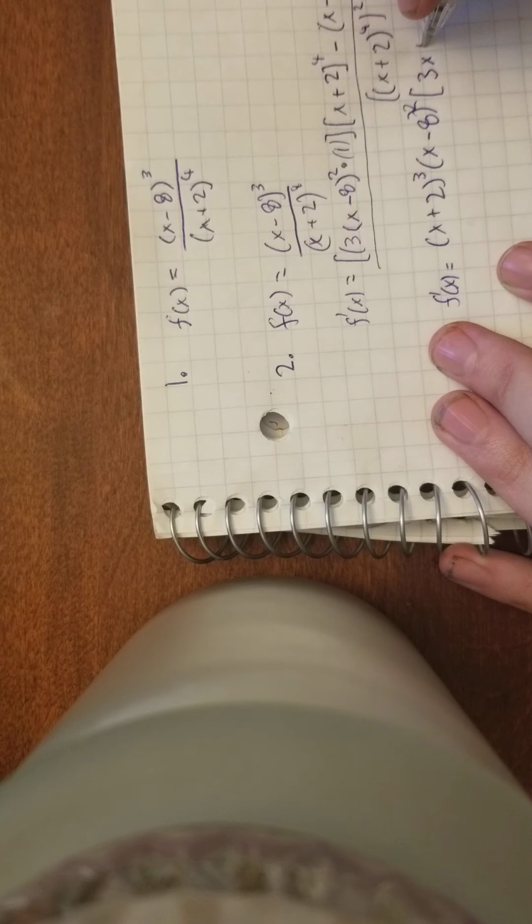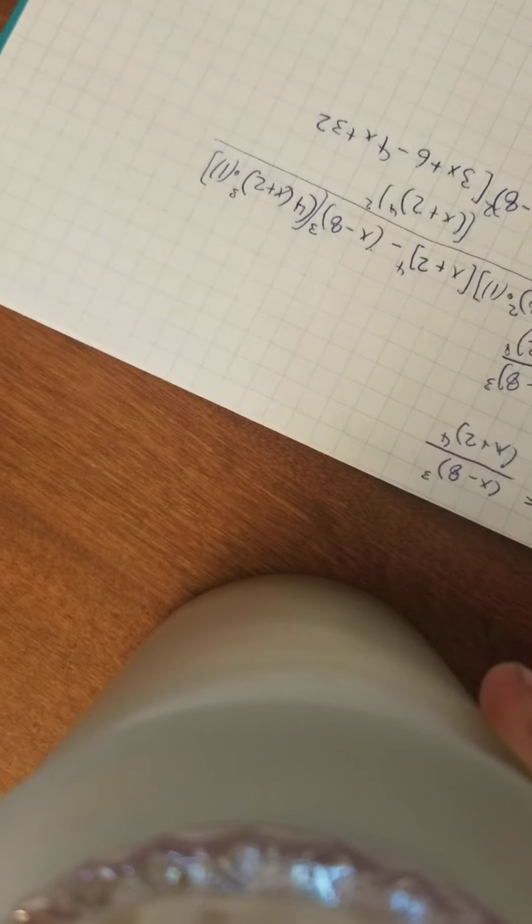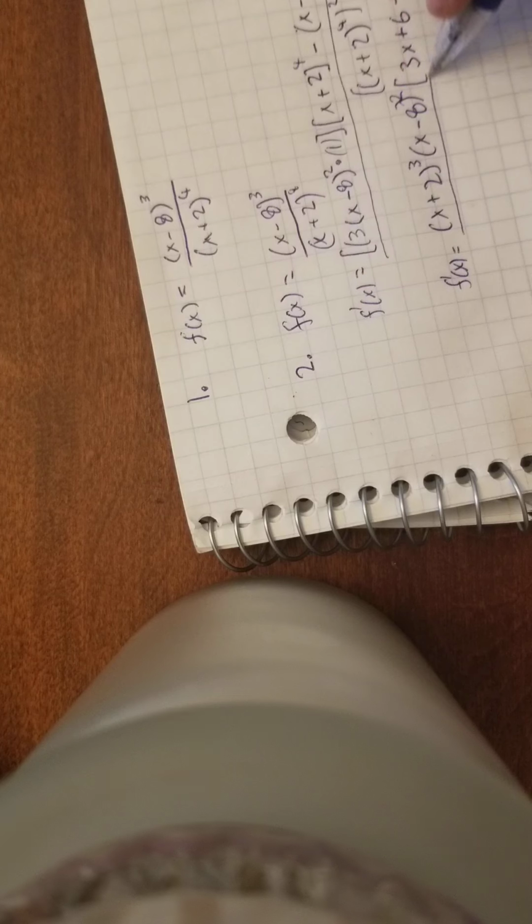And then if that factors out of that, we're going to have 3x plus 6 minus 4x plus 32. Sorry, oh, you can't see that. That's awkward. That's just what I have right now. Okay. And I'm going to close that off. That's going to be x plus 2 to the power 8.